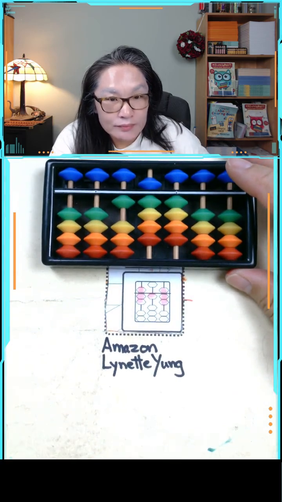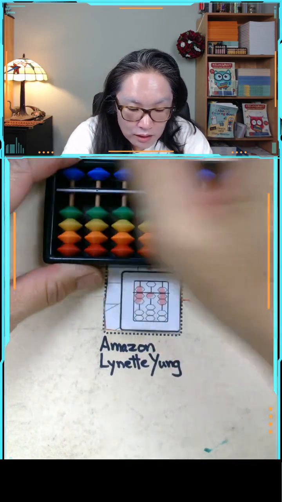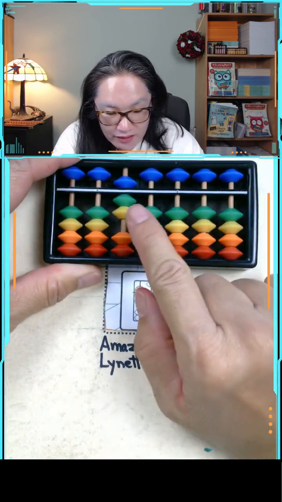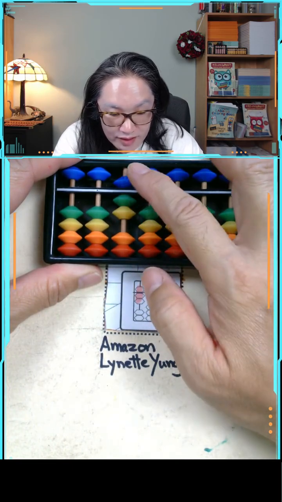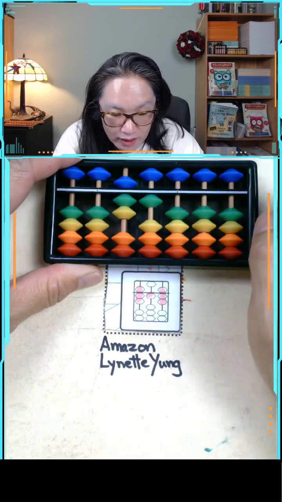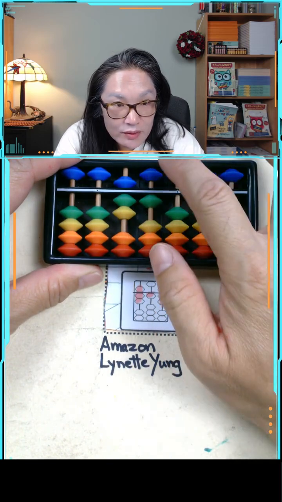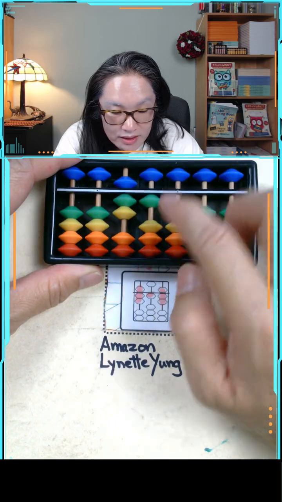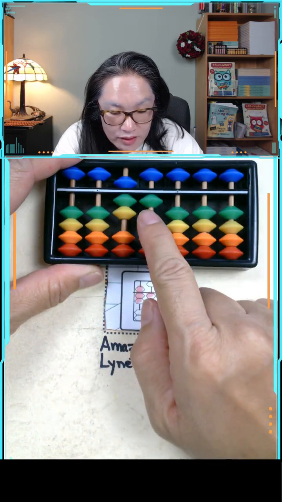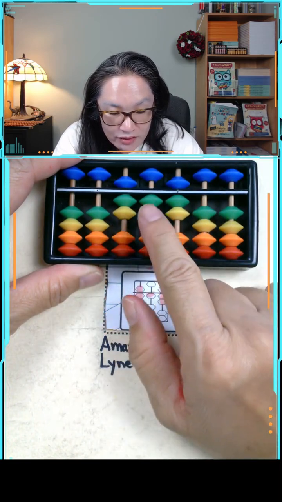So we have our hundreds. The top bead is a value of 5. The bottom bead is a value of 1. Together, this makes 7. We have 1. Notice that the top bead is not touching, so this is 1. If it was touching, this would be 6. So this is 710 right now. And if I have another number, this would be 717.